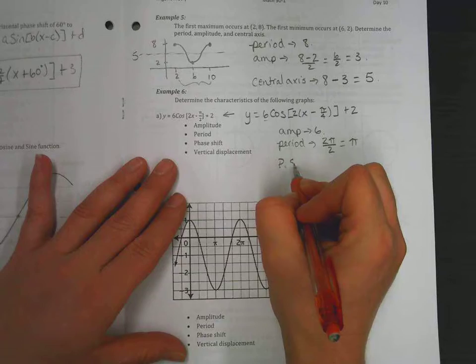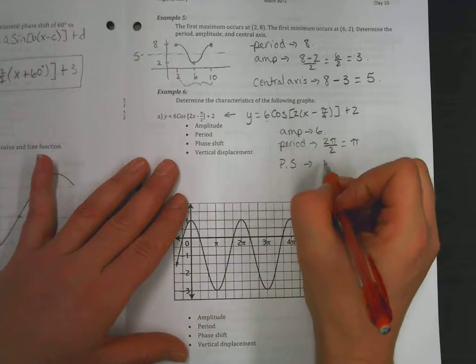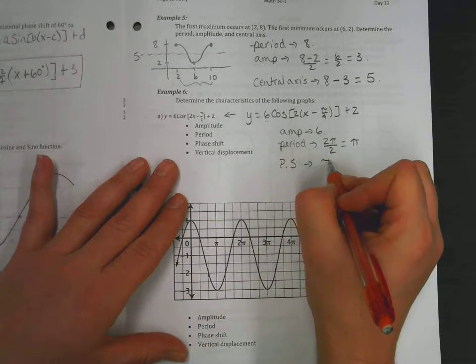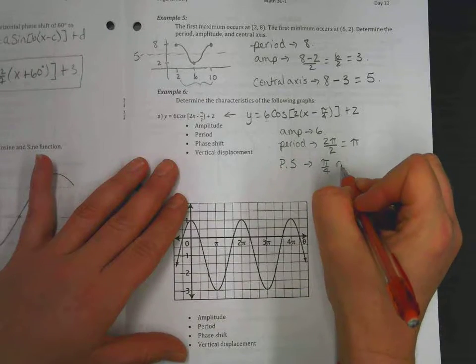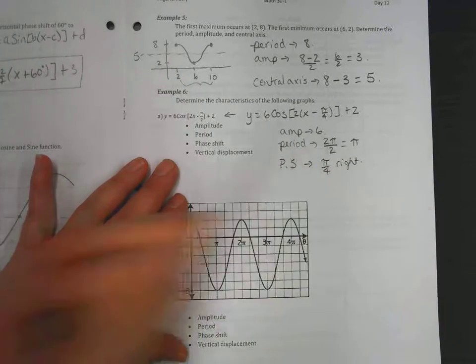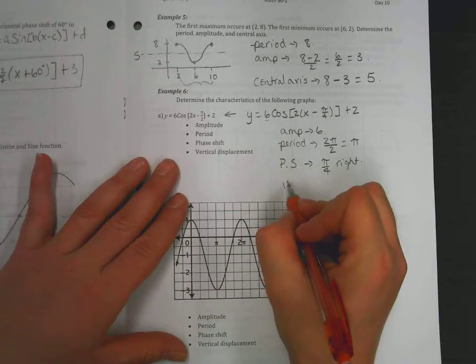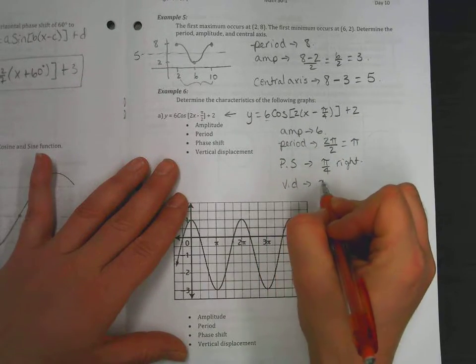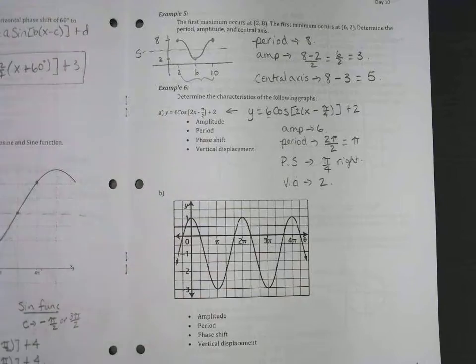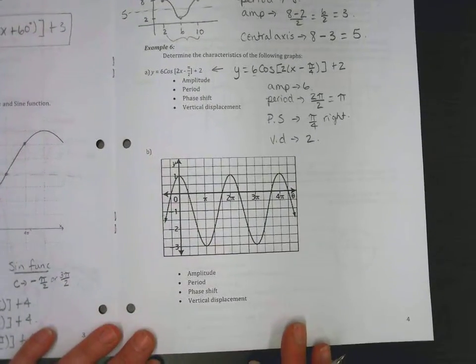The phase shift is simply a positive pi over 4, or if you wanted to give the direction, pi over 4 to the right. And the vertical displacement is always the D value. It's going to be 2. Okay. All right, and then last question.